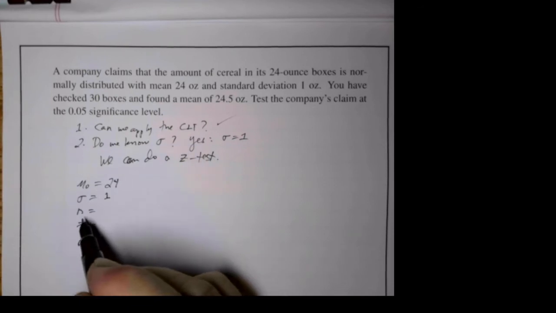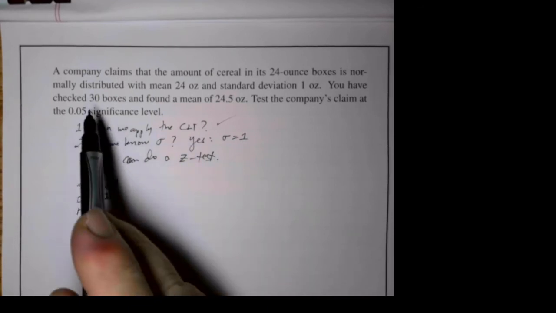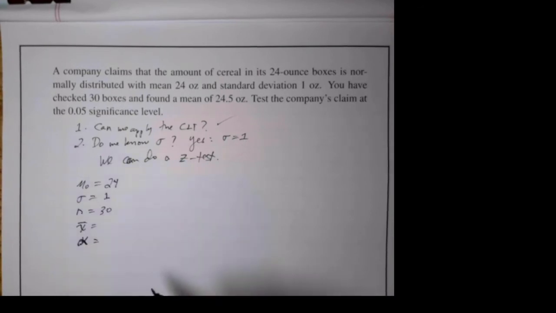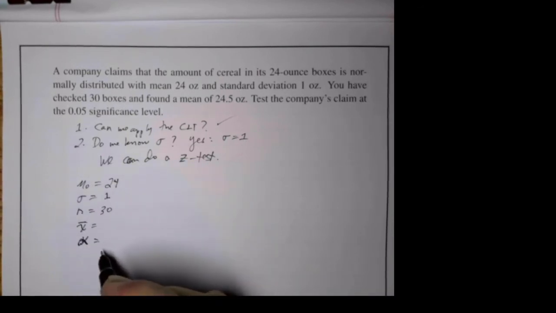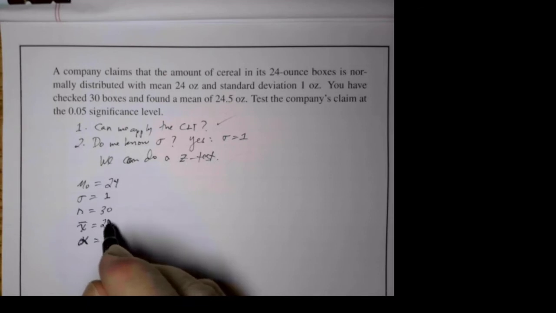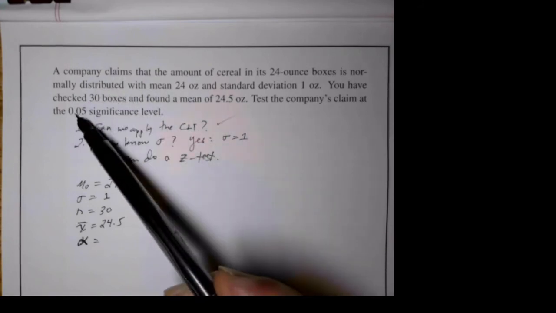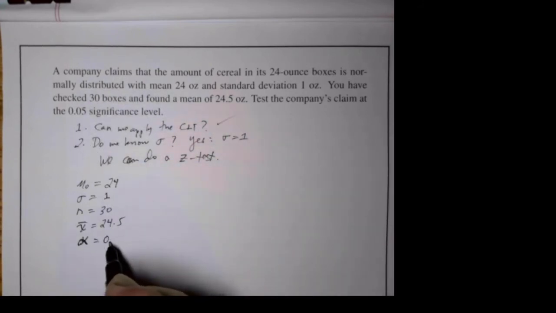The sample size is 30. We have checked 30 boxes, so the sample size is 30. X bar is the mean of our sample. The mean is 24.5, so let's write that in, 24.5. Alpha is the significance level. Fortunately, it's usually given as a decimal in problems, so it's 0.05. So now we have all 5 of these numbers.